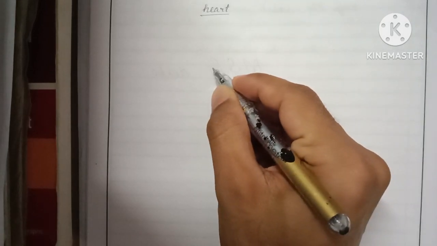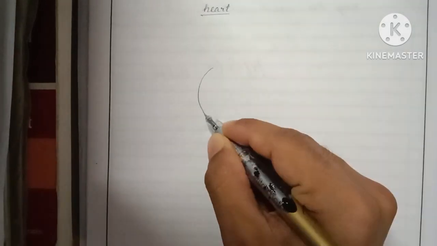So I'm drawing now the heart. I'll draw, you just see here.